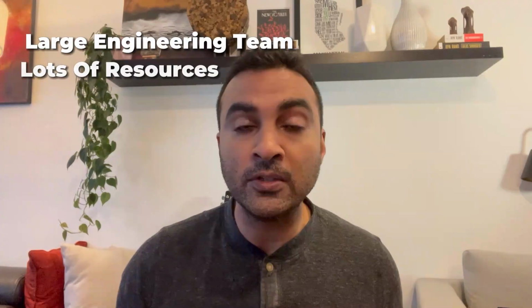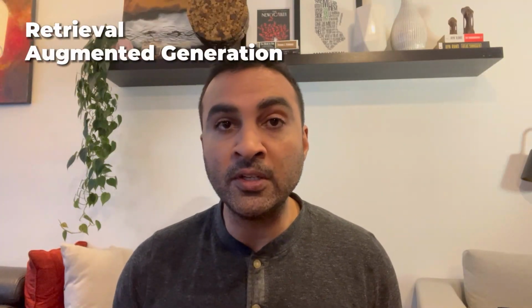So there's a lot of good ways that you can start to use large language models with your company data. But really the best way right now, unless you've got a really large engineering team and lots of resources, is to use Retrieval Augmented Generation.